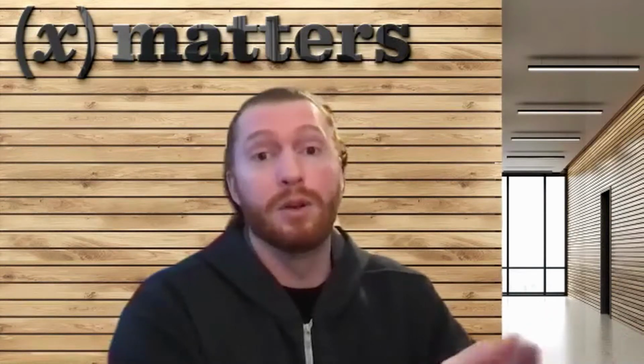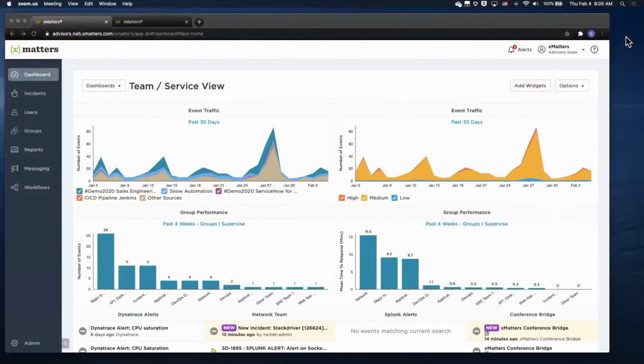So again, xMatters, there's multiple things we're used for, but the part we'll focus on today is called Flow Designer. Now, Flow Designer, again, is going to help us integrate, orchestrate, and adapt. And I'll add another comment to that, adapt and improve our processes over time. So I'll go ahead and share my screen and we'll get started. And as Paul said, if there's questions, you can throw them in the chat. There's also a Q&A section there as well.